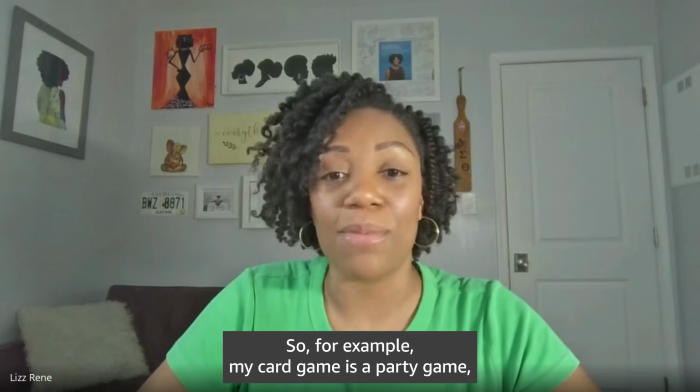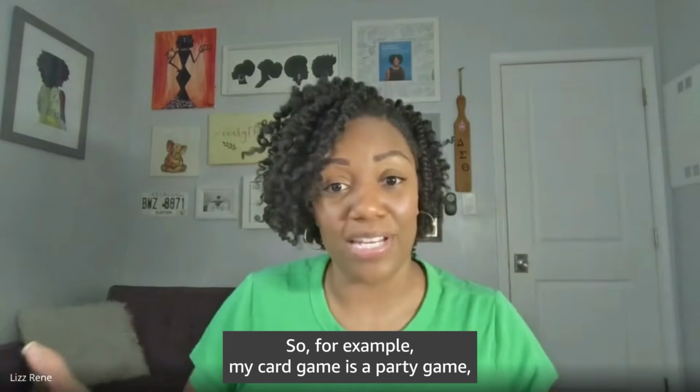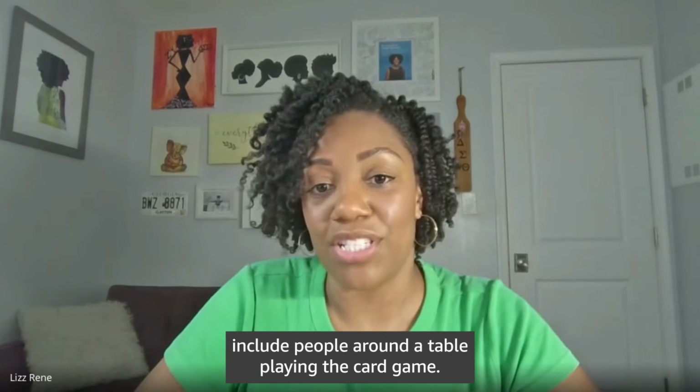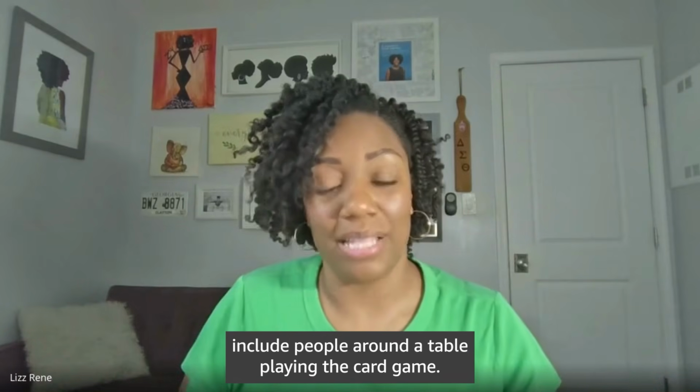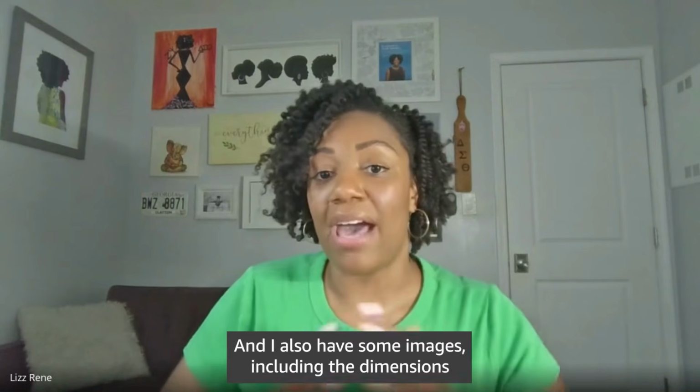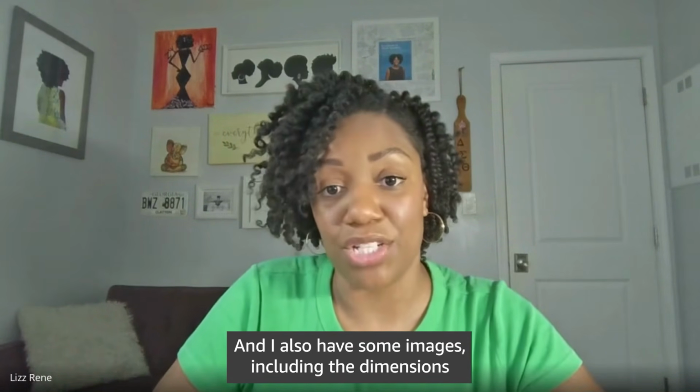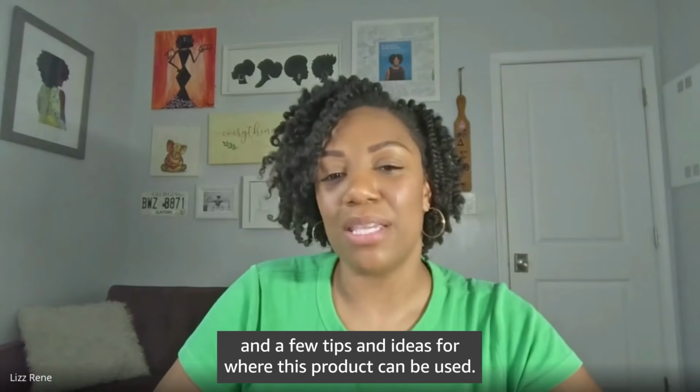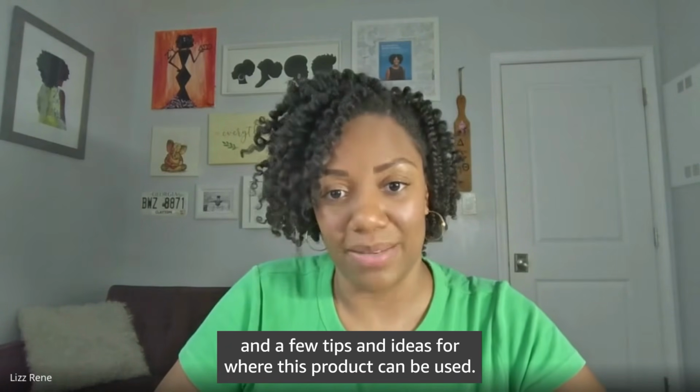So for example, my card game is a party game. So my lifestyle images include people around a table playing the card game. And I also have some images including the dimensions of the product and a few tips and ideas for where this product can be used.